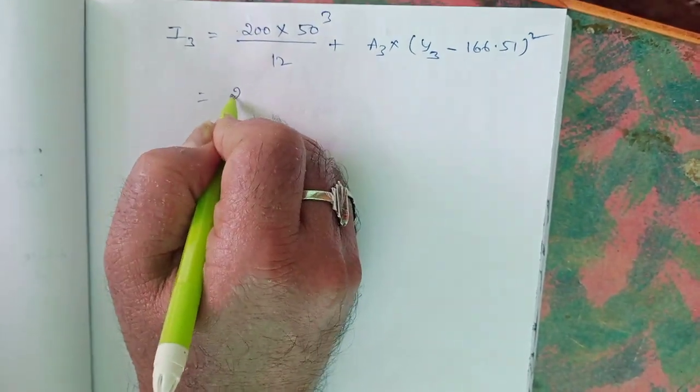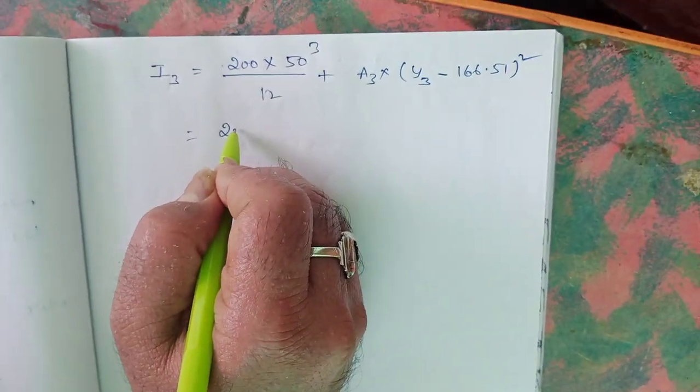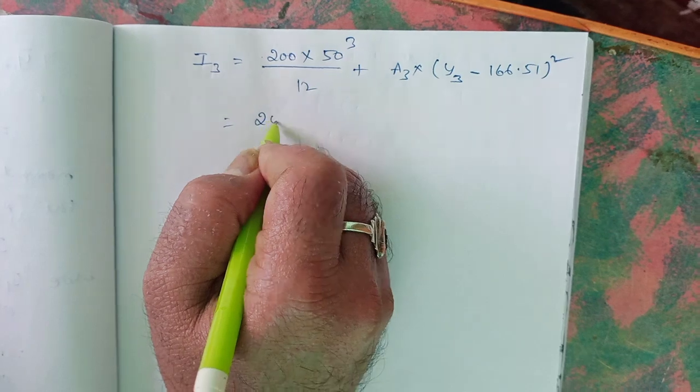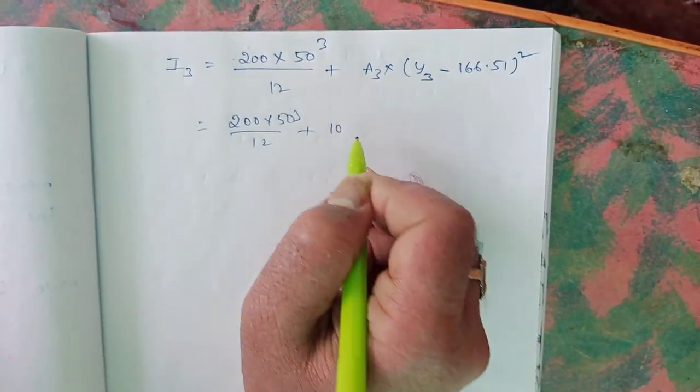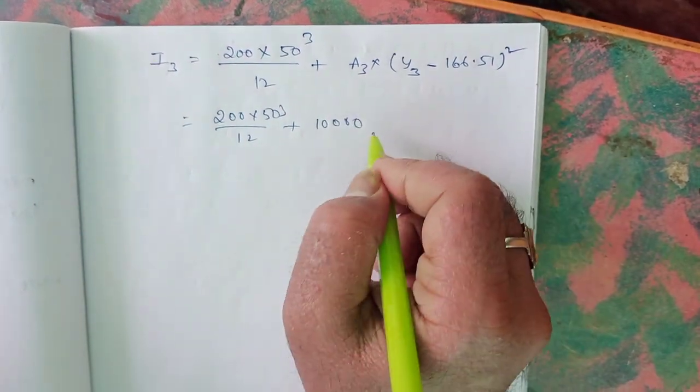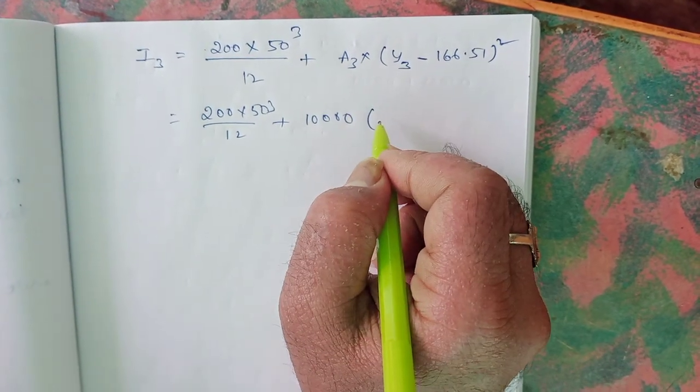A3, the top flange area, is 10,000 into Y3.